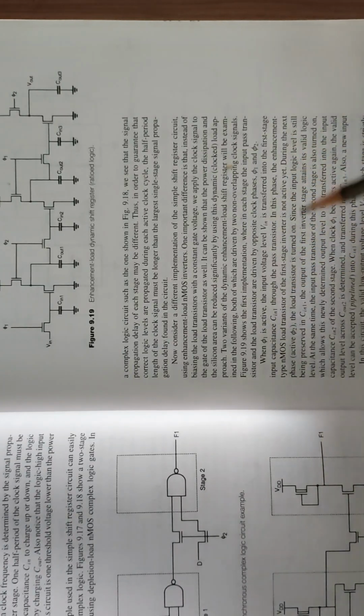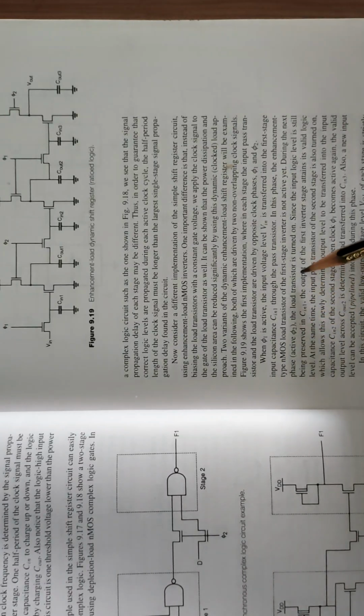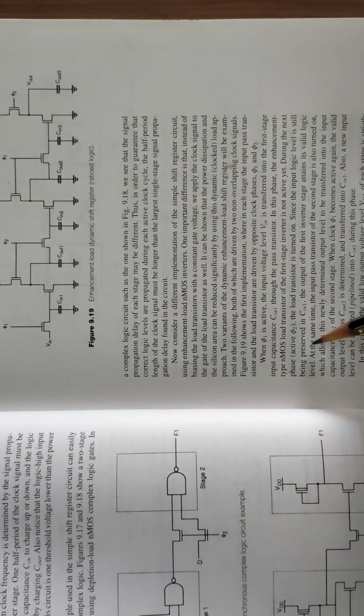In this phase, the enhancement type NMOS load transistor of the first stage inverter is not active yet. During the next phase, active phi 2, the load transistor is turned on since the input logic level is still being preserved in Cin1.